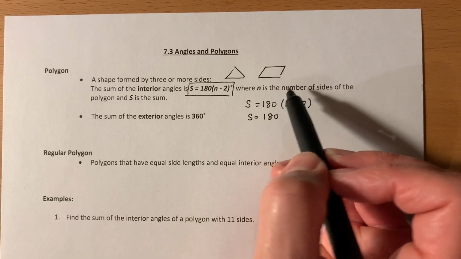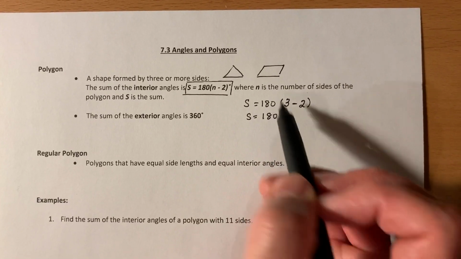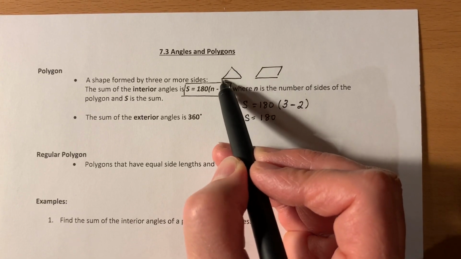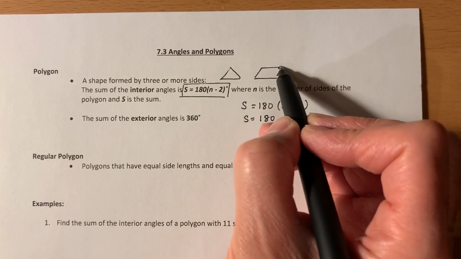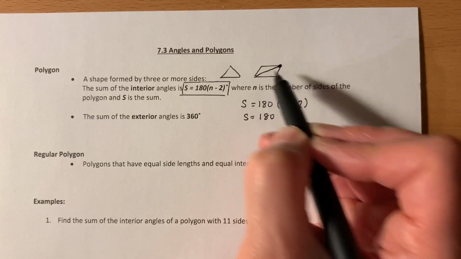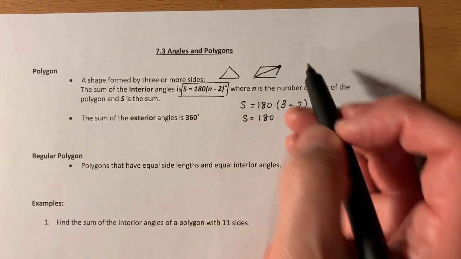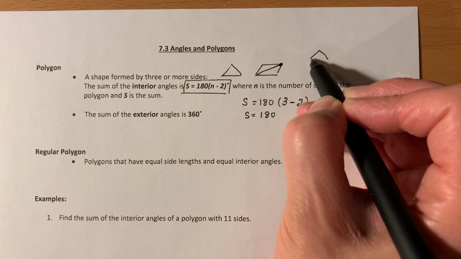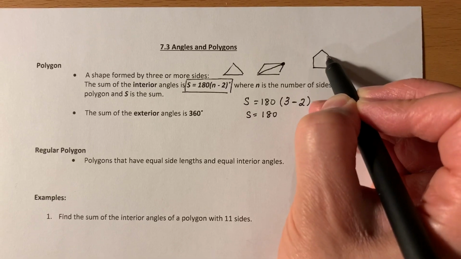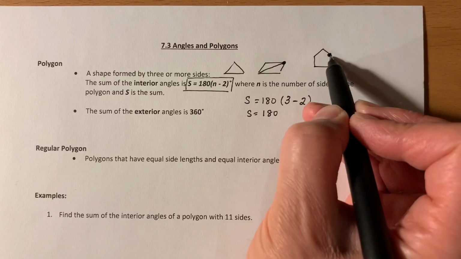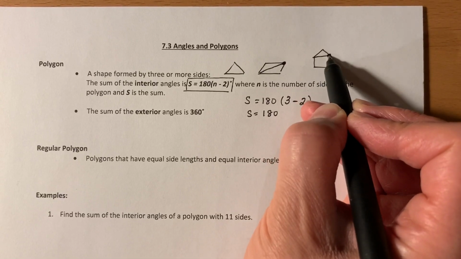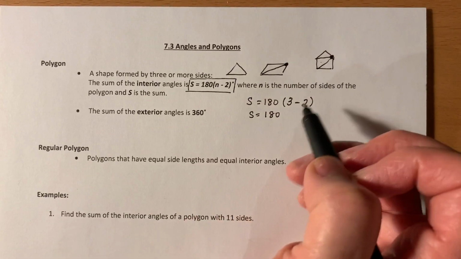Pretty much what it means is how many triangles you can make in the polygon. Here I can make one triangle with a quadrilateral. From one vertex I can make 2 triangles, that's why it's 360. If I have a pentagon, here is a vertex. How many triangles can I make from this single vertex? I can make 1, 2, 3 of them.